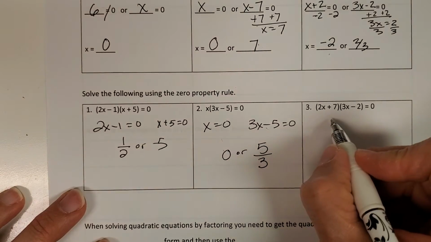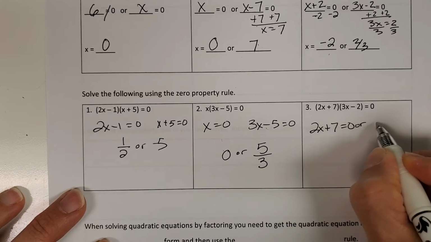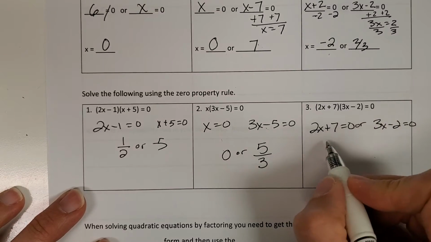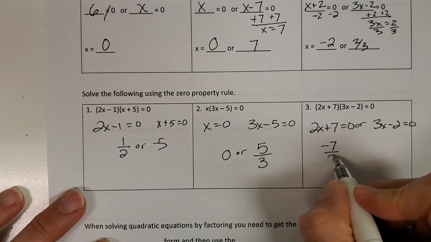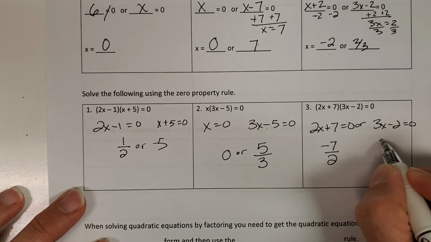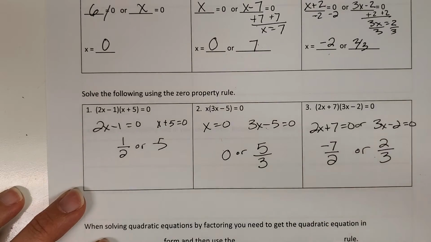All right, next one, either 2x plus 7 equals 0 or 3x minus 2 equals 0. We already had a 3x minus 2. So 2x plus 7, I do the opposite of the constant term divided by the coefficient of the linear term, and then over here, the opposite of that divided by that. So those are my two zeros.